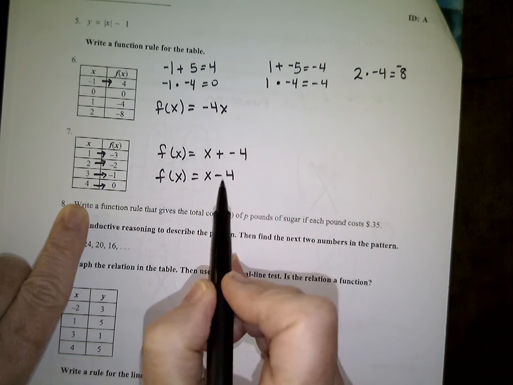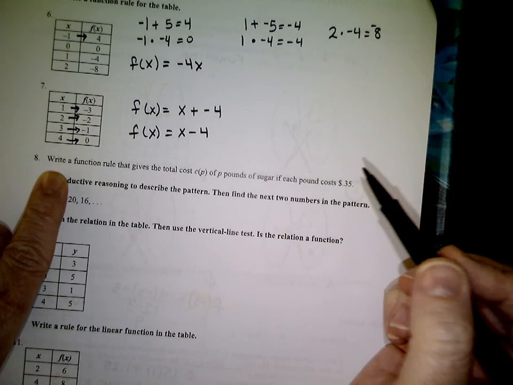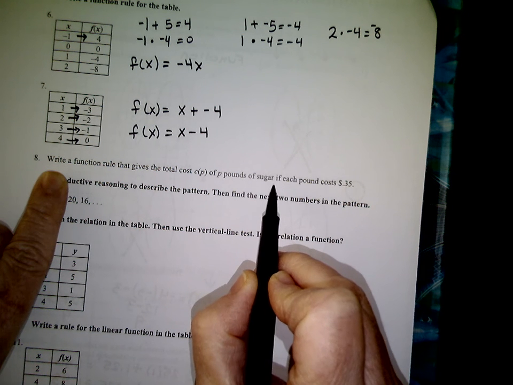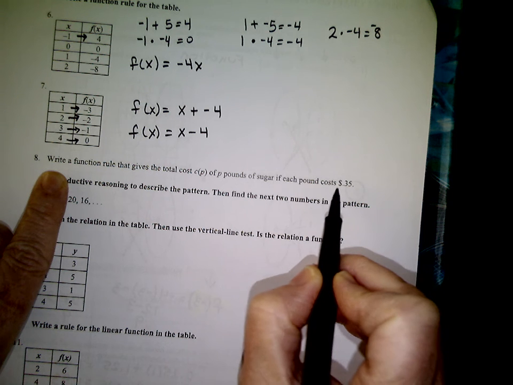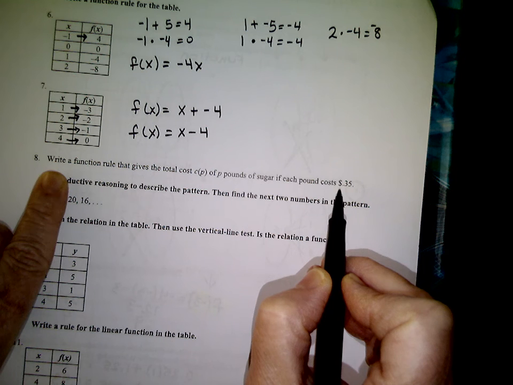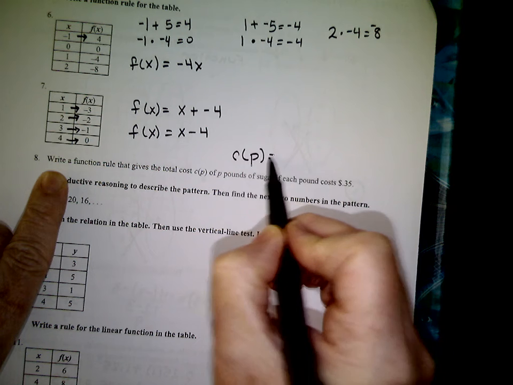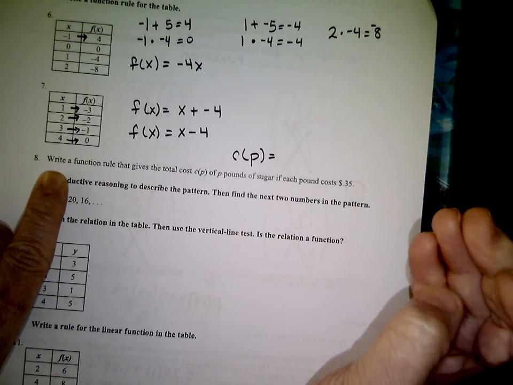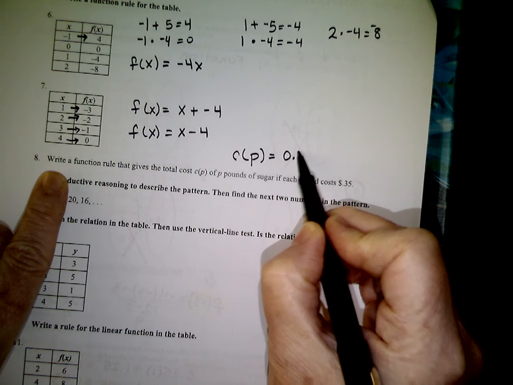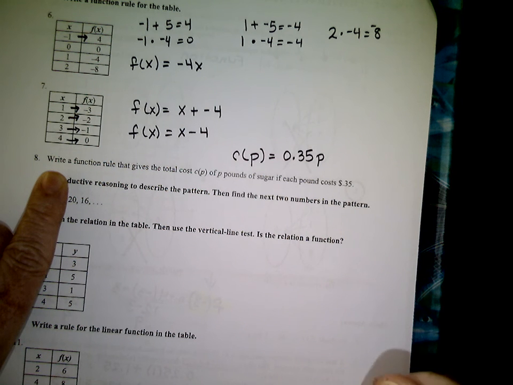I think they mean the same thing. Okay. Number 8. Write a function rule that gives the total cost, C of P, of P pounds of sugar if each pound costs 35 cents. So what would you write here? C of P. Now, how are you going to determine the cost of an amount of sugar? Okay, so it's 0.35 times P.